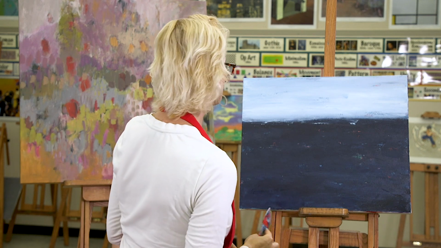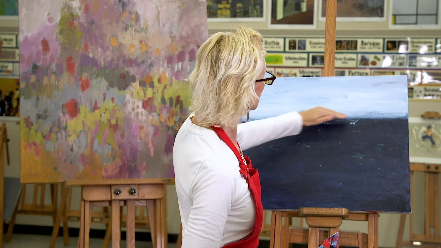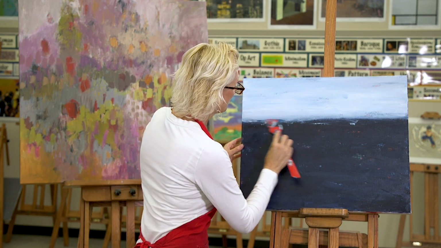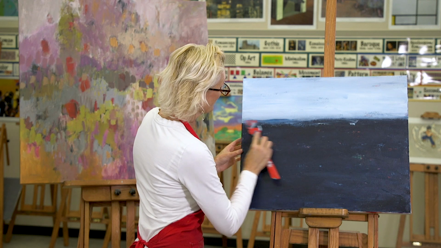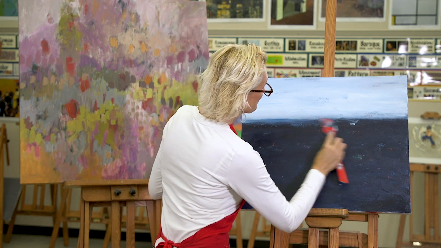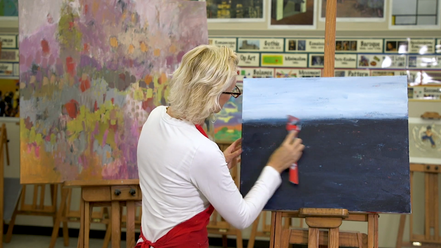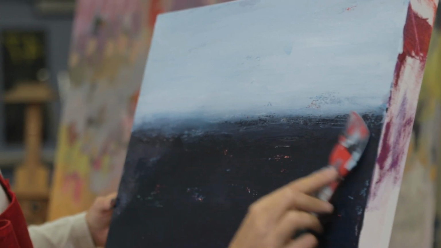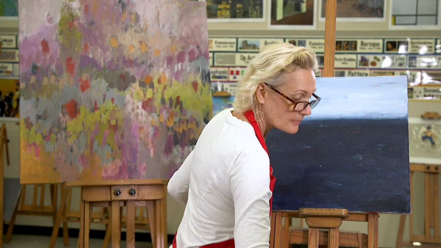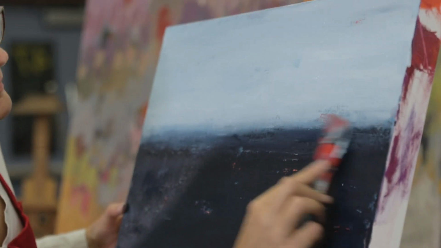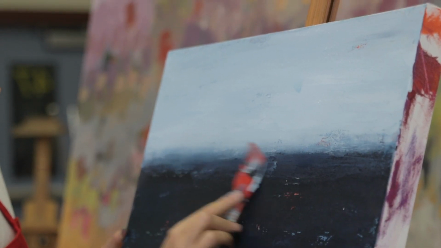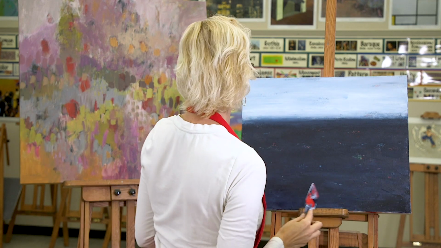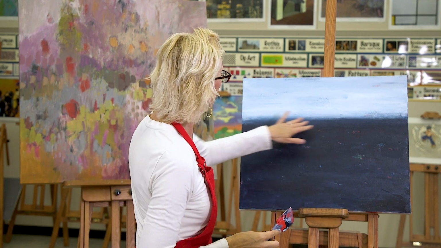All right, so I'm a little too close. My horizon line is a little bit crooked, so let's see if I can straighten that out a bit. I'm going to come back in with some darker blue here. All right, that's looking much better.